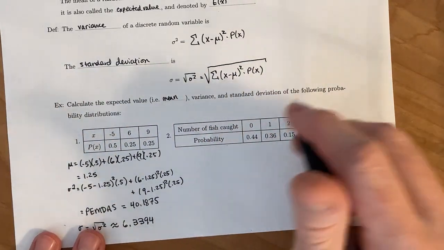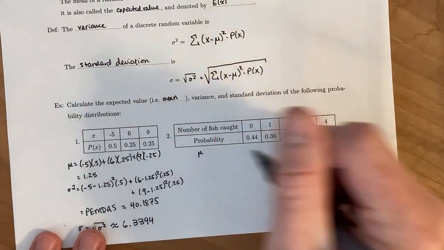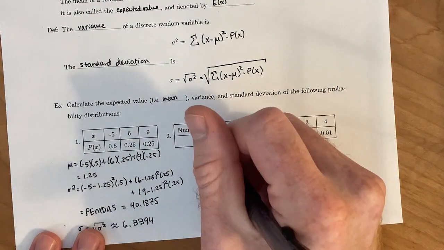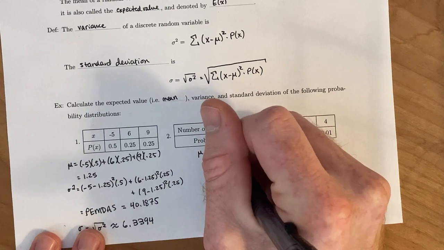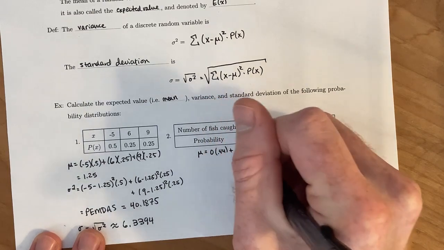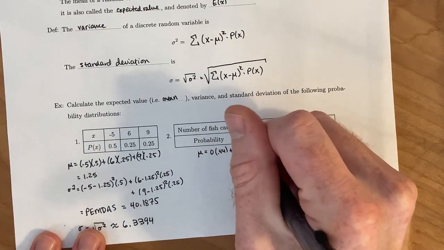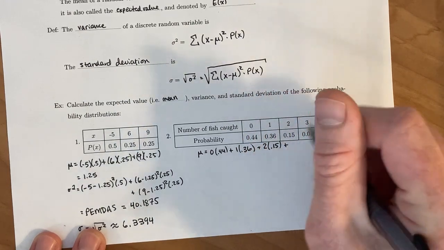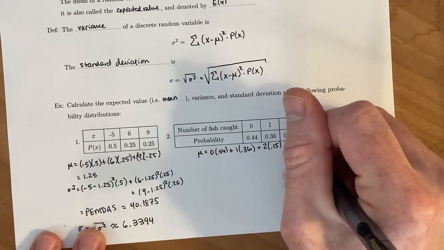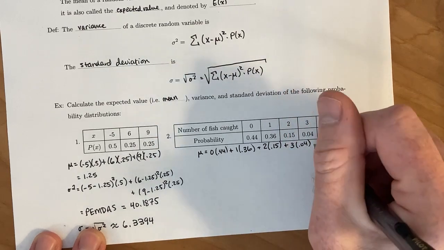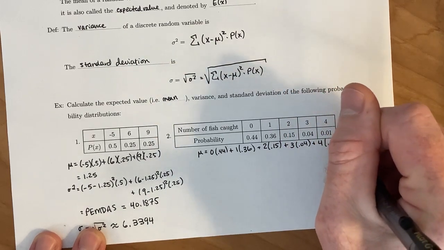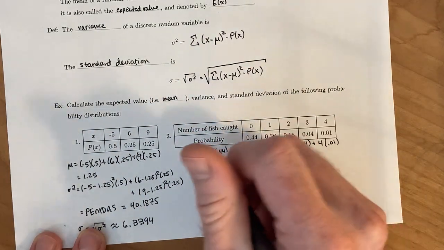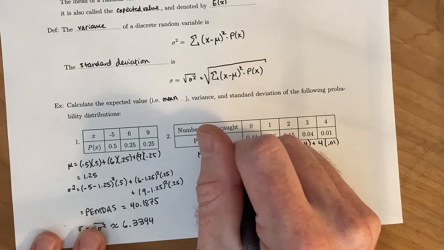For this example, we have to first find the expected value, or the mean, whichever one you want to think of it as. So that'll be 0 times 0.44 plus 1 times 0.36 plus 2 times 0.15 plus 3 times 0.04 plus 4 times 0.01. Right, and we throw that all into a calculator, we get 0.82.